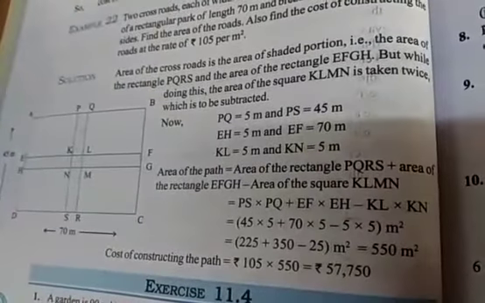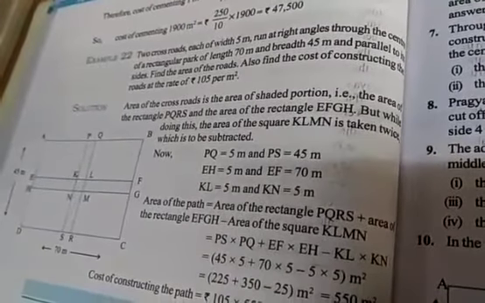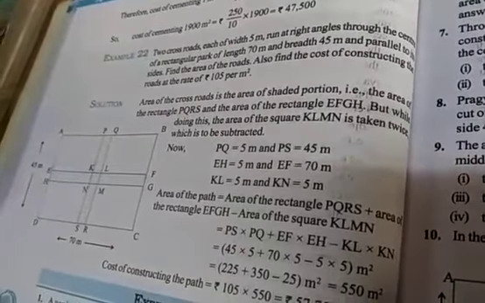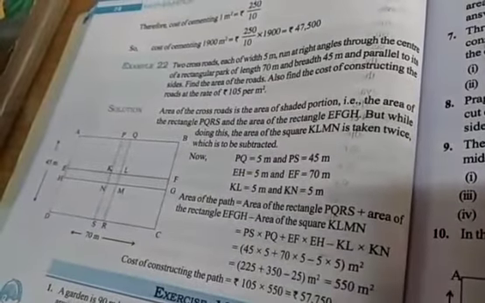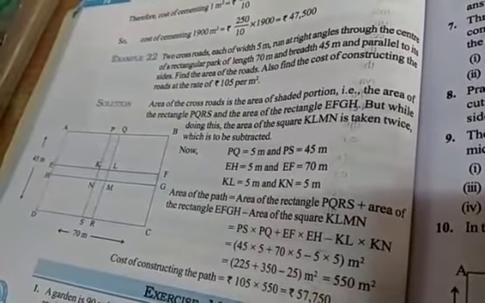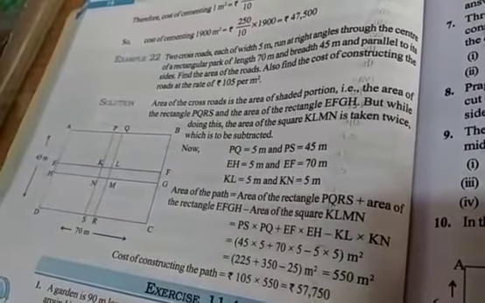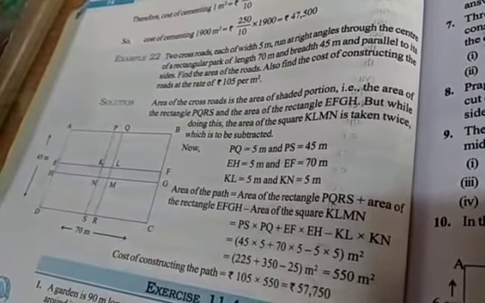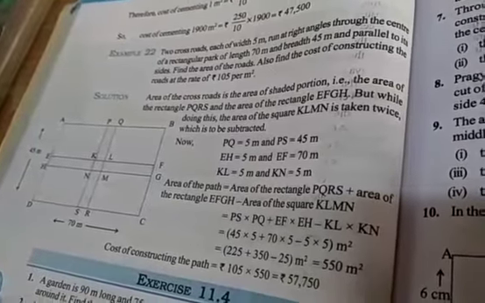So now we will take the other problem here. Two crossroads, each of width 5 meter, run at right angles through the center of a rectangular path of length 70 meter and breadth 45 meter, and parallel to its sides. Find the area of the roads. Also find the cost of constructing the roads at the rate of 105 per meter square.